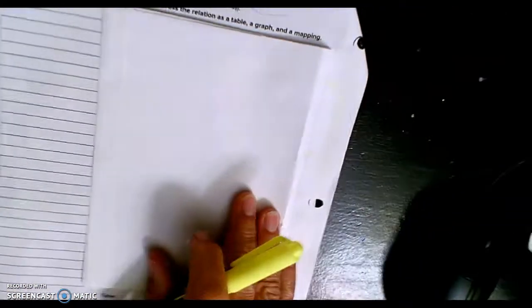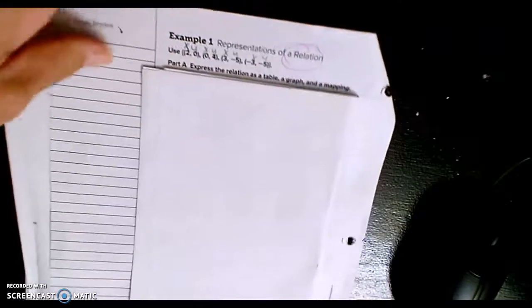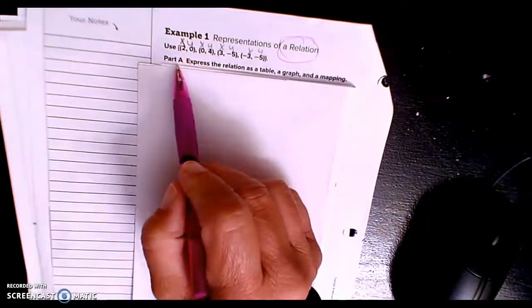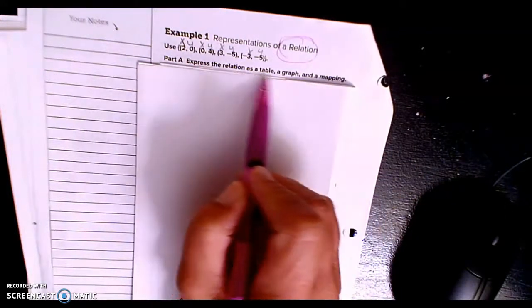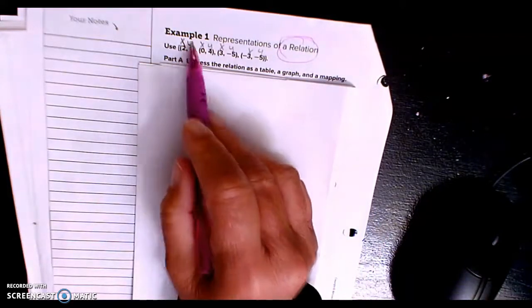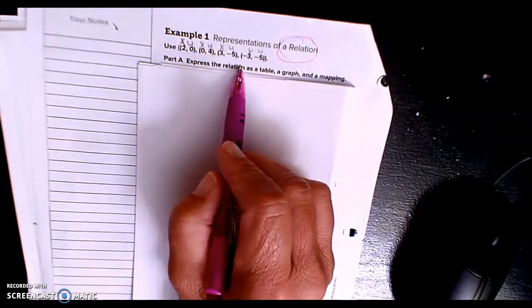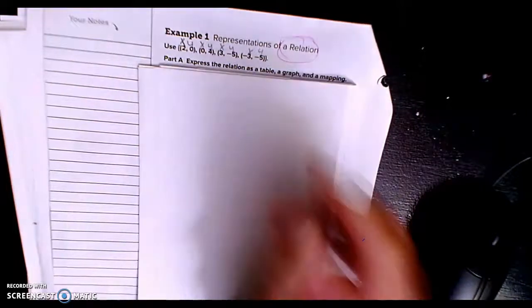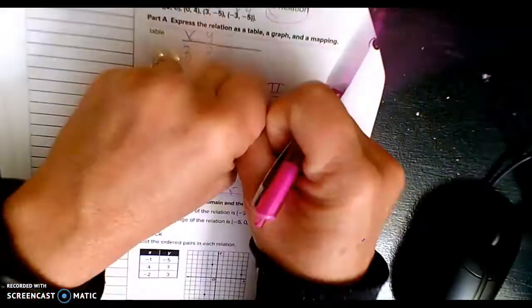All right. Representations of a relation. So first thing I like to do is write my x's and y's on top. I mean, you'll figure it out fast enough. So it says part A, express the relation as a table, a graph, and a mapping. So right now, knowing that this is x, that's y, this is our relation, right? I want you to fill in the blanks here for what a table looks like, a graph looks like, and a mapping looks like. Press pause.